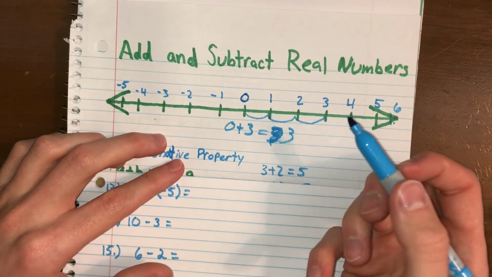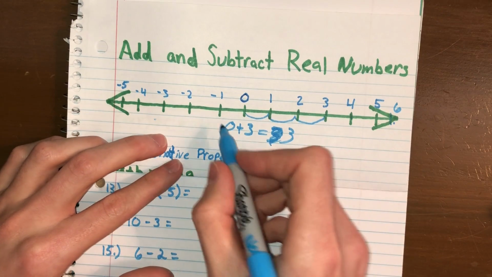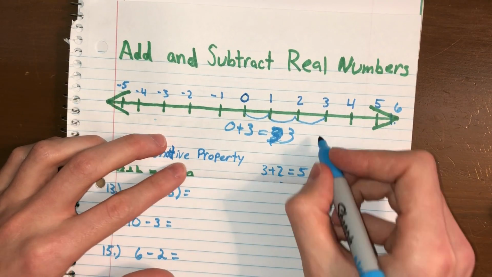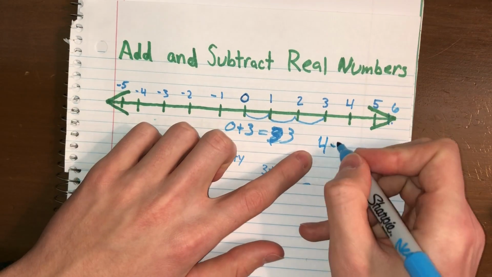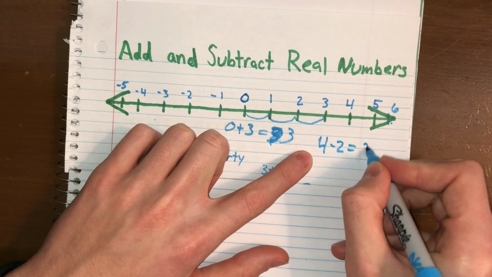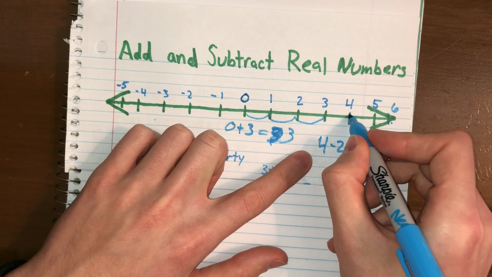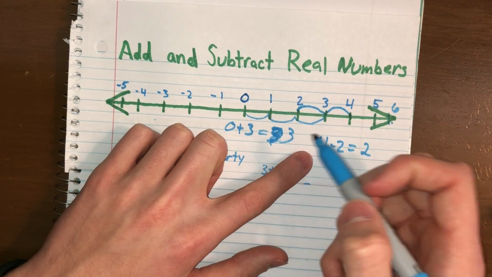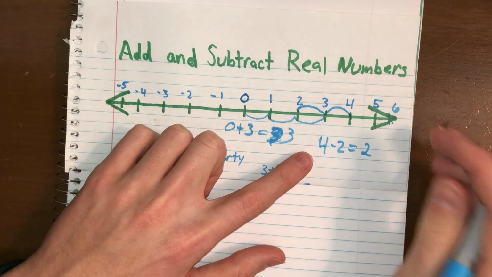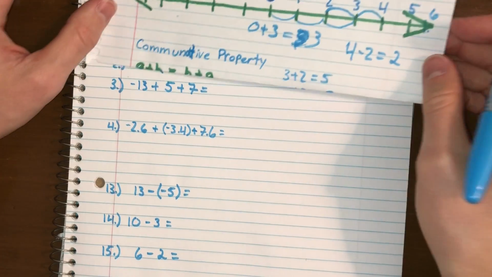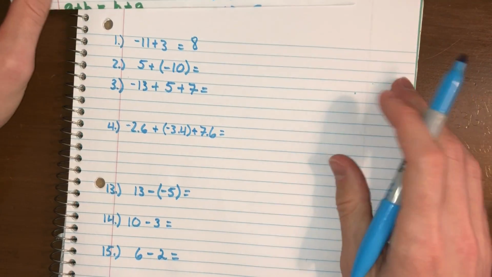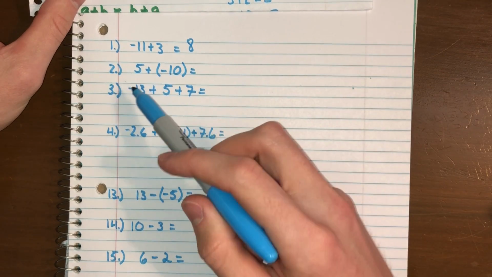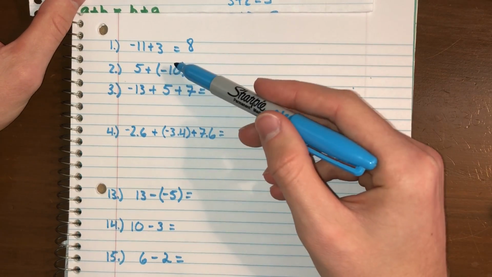And same with subtraction, where if you start at 4 but you want to subtract 2, that's going to be equal to 2, because you'll go 1, 2 to the left because you're subtracting. Or you'll receive 2, sorry. So let's do some addition with negative numbers involved.